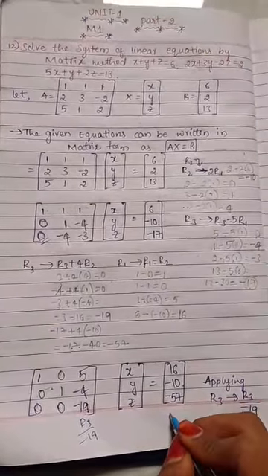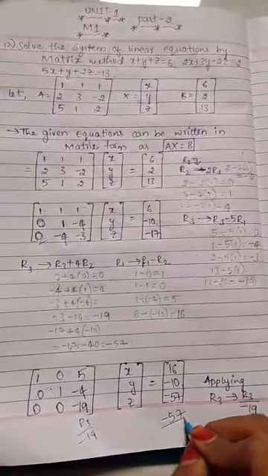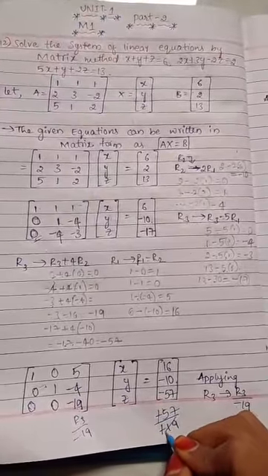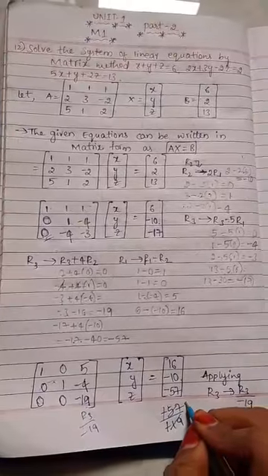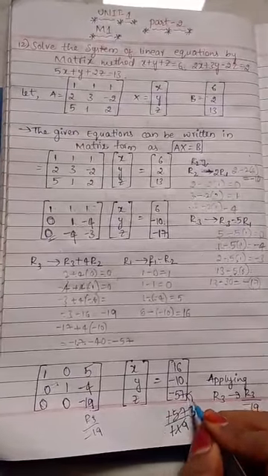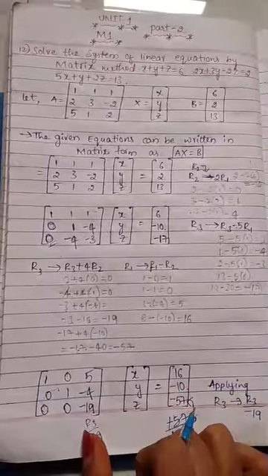Just do that. And here also, R3 is minus 57 divided by minus 19. Minus minus will get cancelled. 19 times 3 is 57. This will become 3. Just update this matrix.